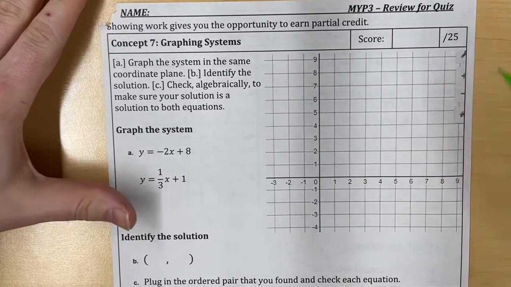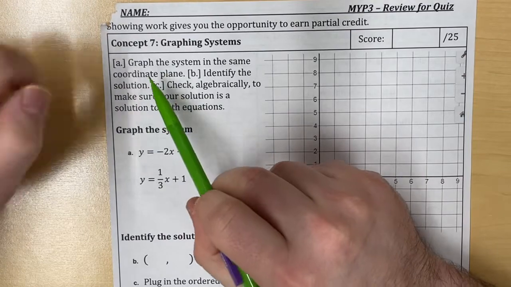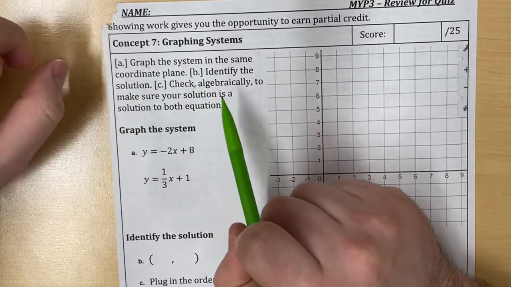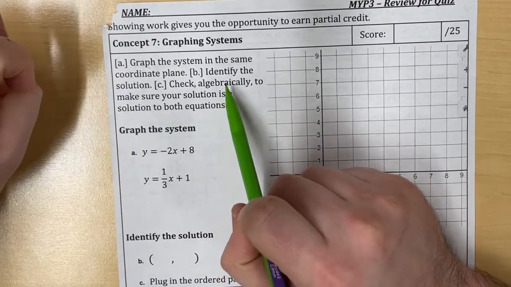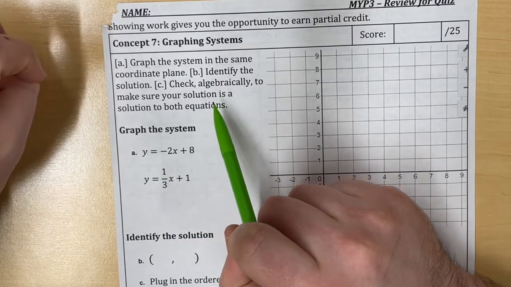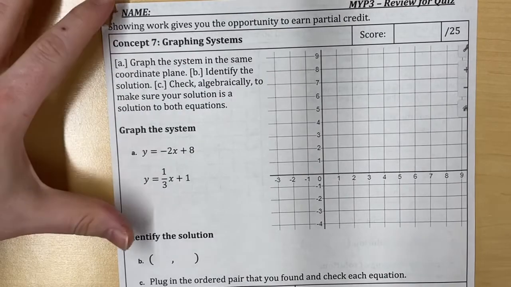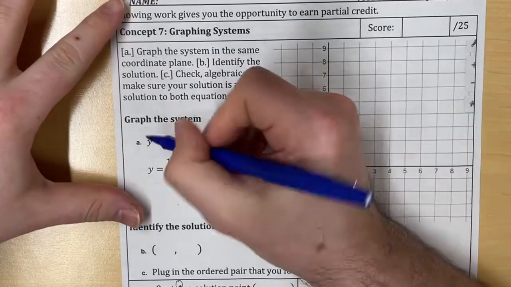In this video, doing some review for that systems quiz, so make sure you're taking it one step at a time. First, what we're going to do is graph that system in the same coordinate plane, identify that solution, that's where they cross, and then we're going to check algebraically to make sure that the solutions work out for both equations. We have two equations, so make sure you're using two different colors.